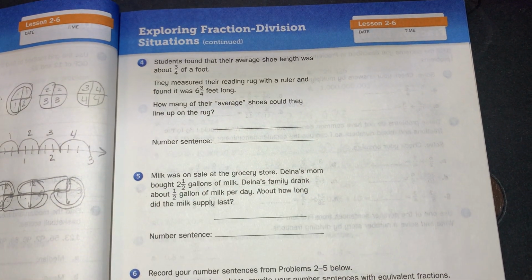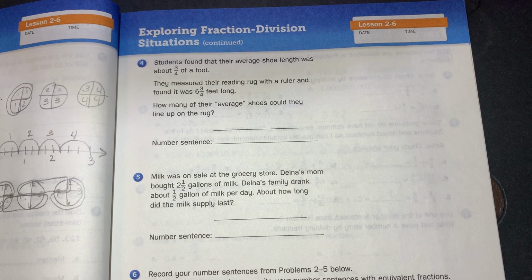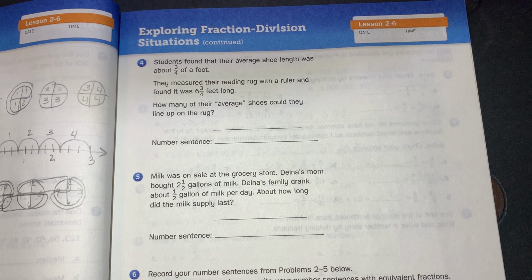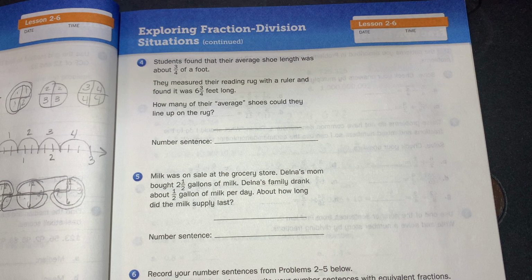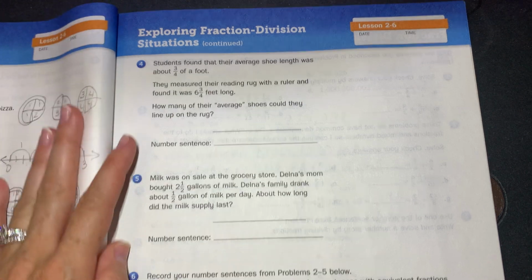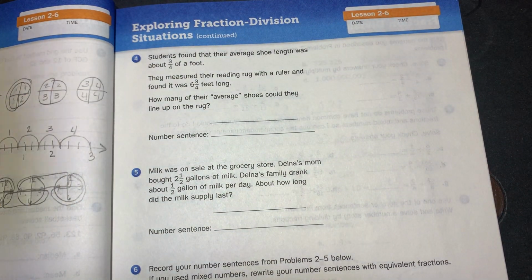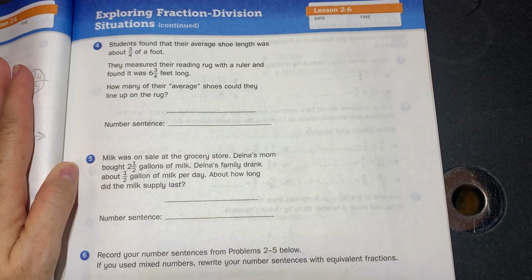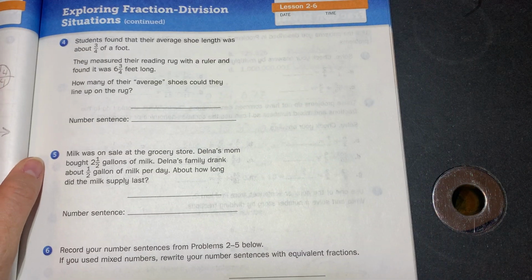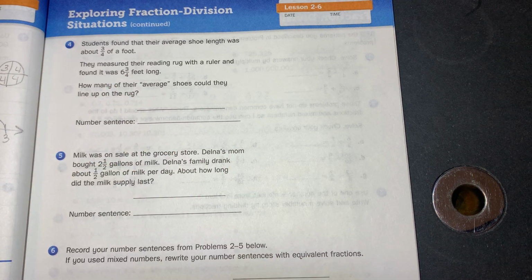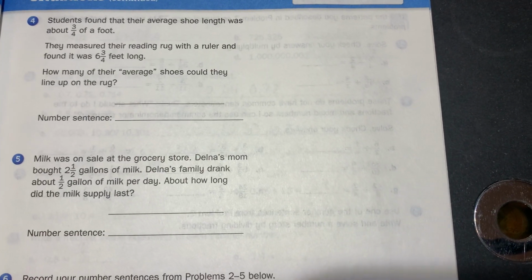So we look at number 4. Students found that their average shoe length was about 3/4 of a foot. They measured their reading rug with a ruler and found it was 6 3/4 feet long. How many of their average shoes could they line up on the rug? So what am I doing there? If we're saying the average shoe length is 3/4 of a foot, and the whole rug is 6 3/4 feet long, and we want to know how many of those shoes we could line up.